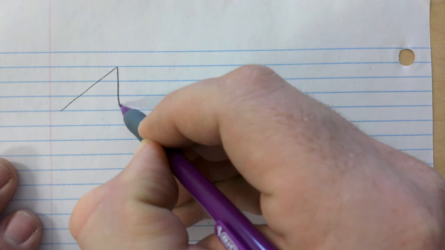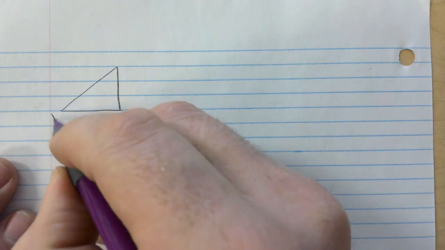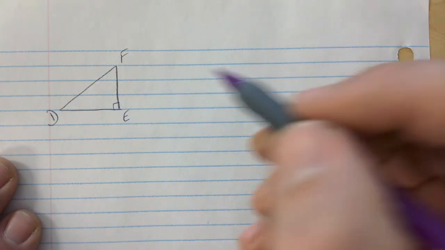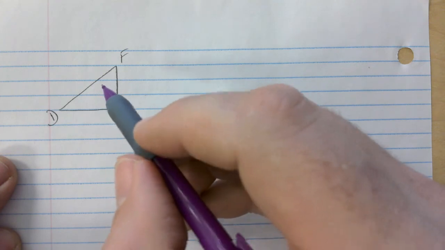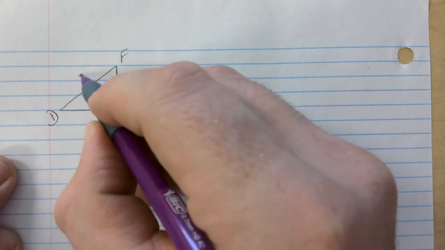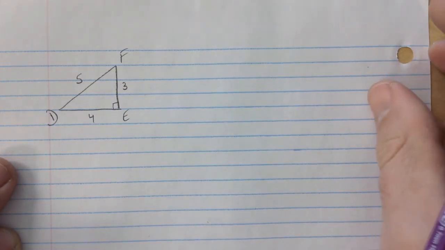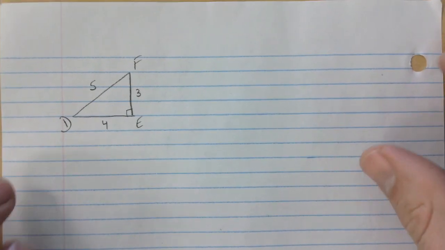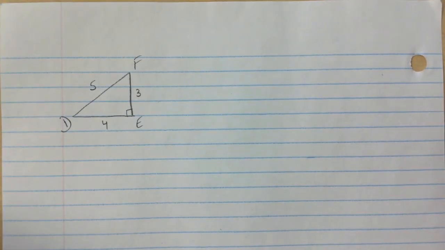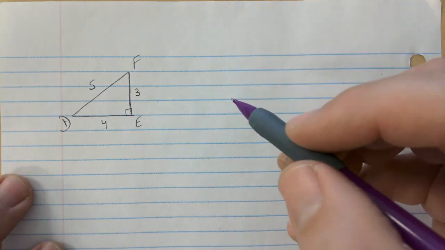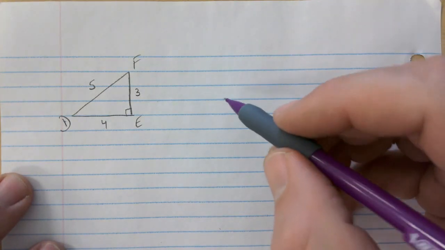Here, copy this quickly. We're going to go D, E, F, and 5, 3, and 4. By the way, if you ever hear the word a 3, 4, 5 triangle, you're guaranteed that it's going to be a 90-degree angle. That's what the Egyptians used to make the pyramids.